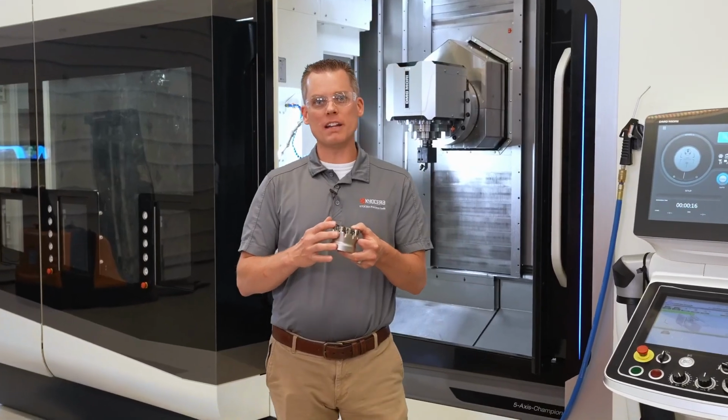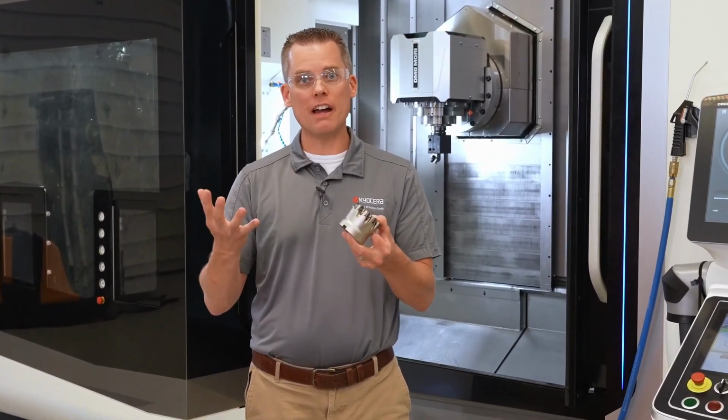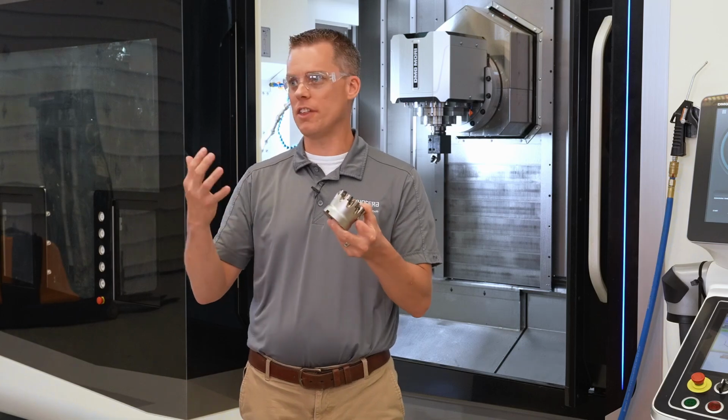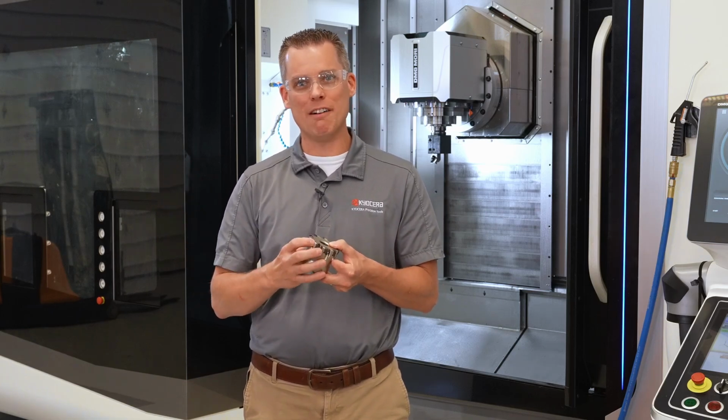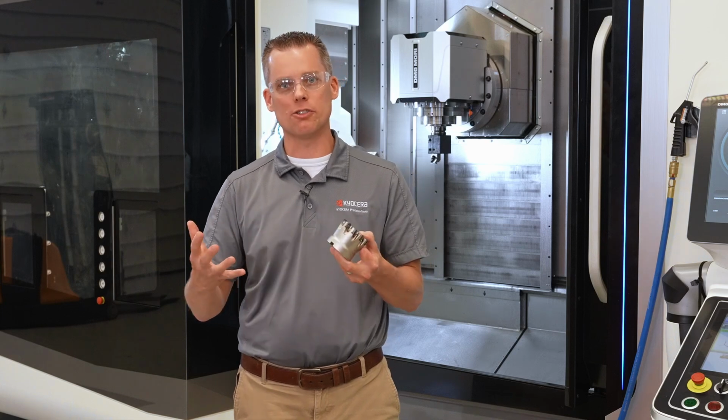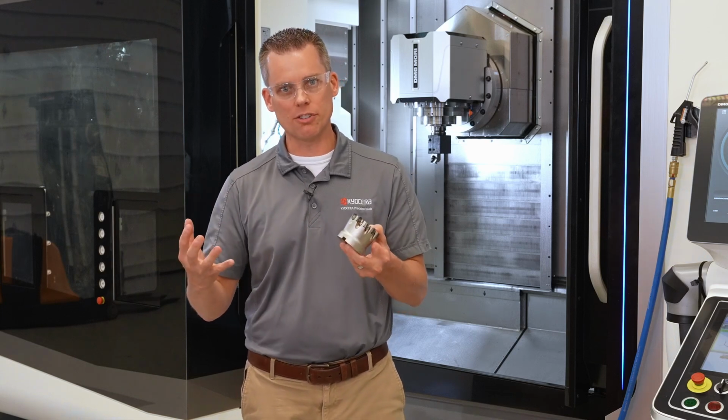So moving on to the benefits of a high feed mill. Why use a high feed mill versus a square shoulder cutter if they can accomplish some of the same goals? Well, a high feed mill just does it a lot faster and a lot more rapidly to increase your metal removal rate and decrease your cycle time.